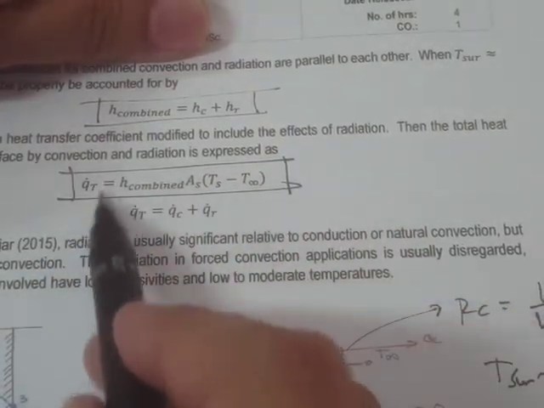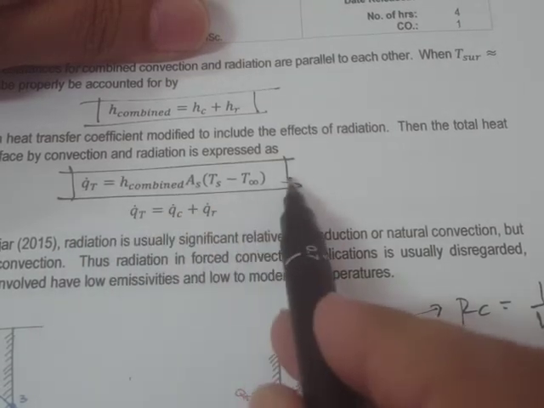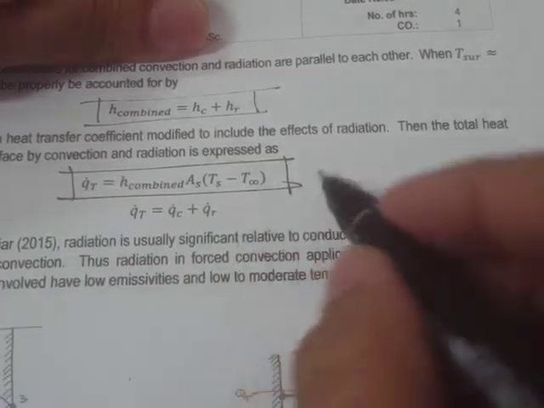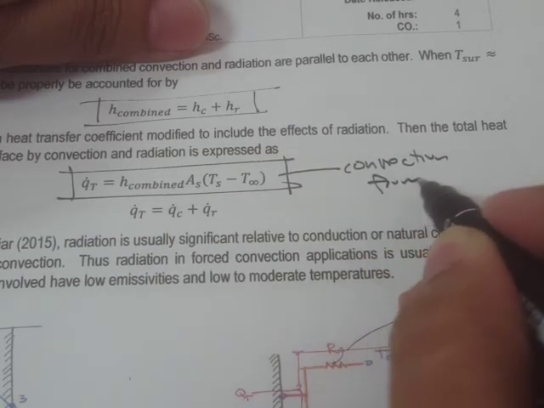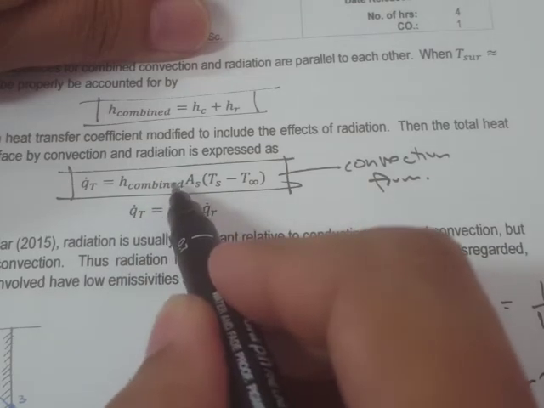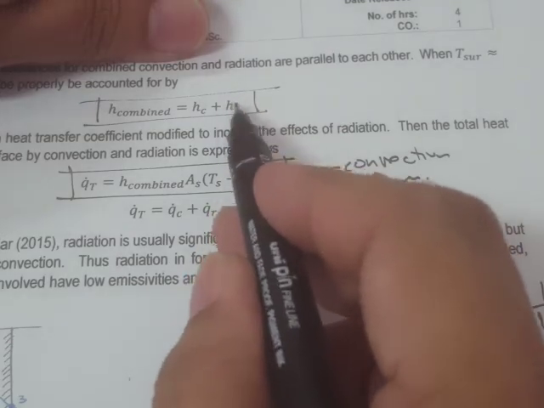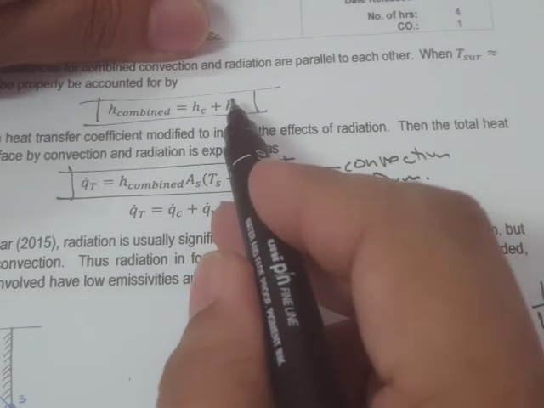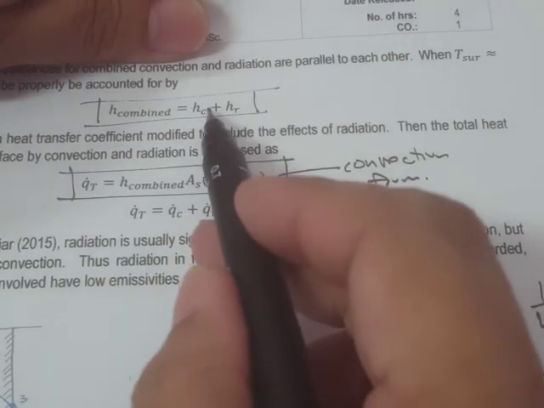Here's the equation: the total heat flow is simply using the combined coefficient. So you notice that this form is a convection form, except that h combined takes into account the heat transfer coefficient by radiation and the heat transfer coefficient by convection.